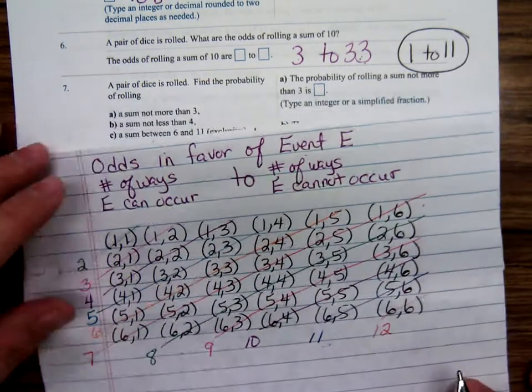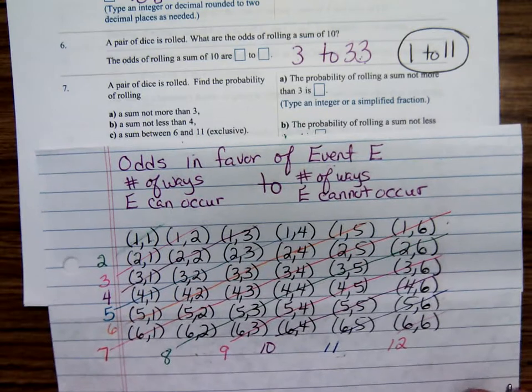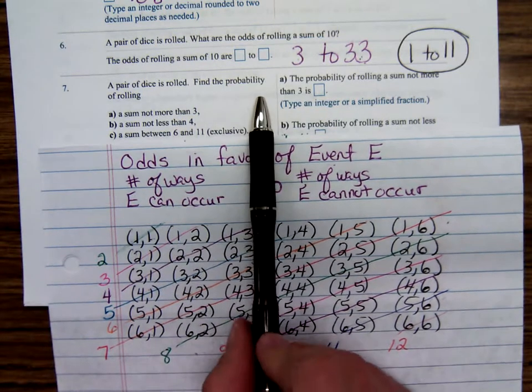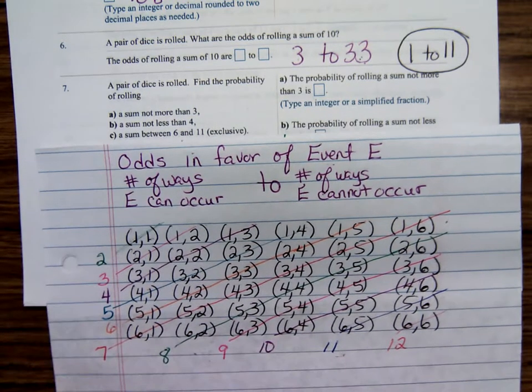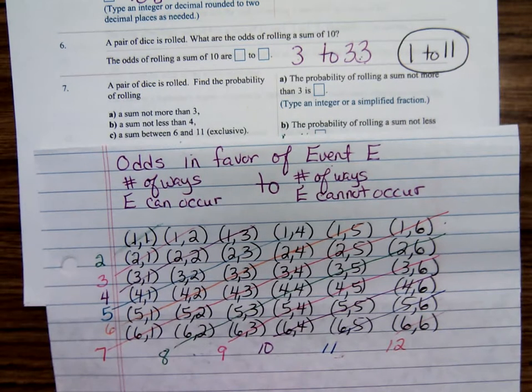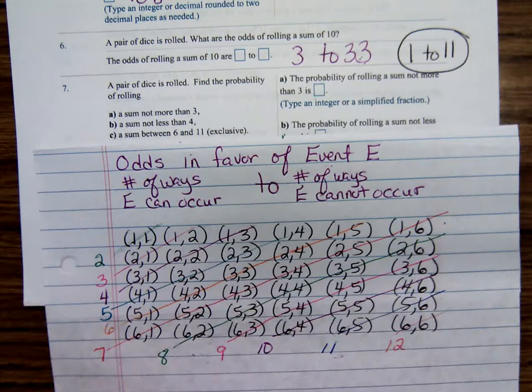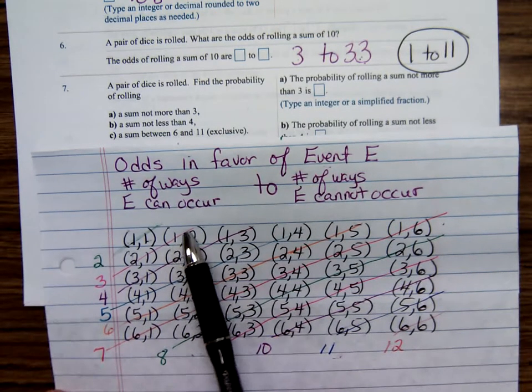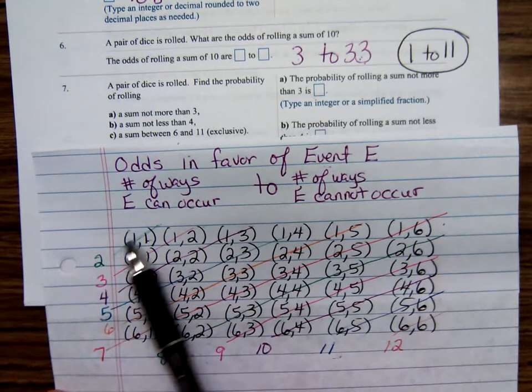The next one. Oh, this isn't odds. It moves to probability now, but it's still a pair of dice, so we're going to be using this. Find the probability of rolling a sum not more than 3. Not more than 3 would be a sum of 3 or less.